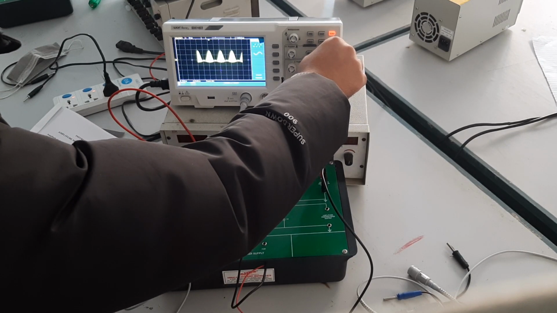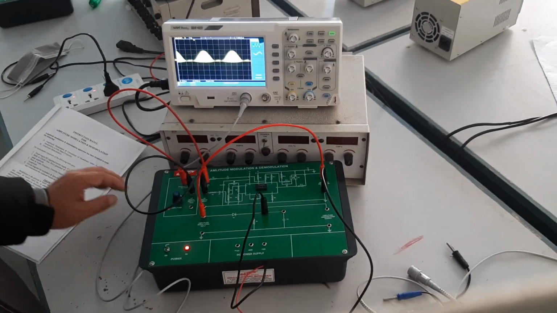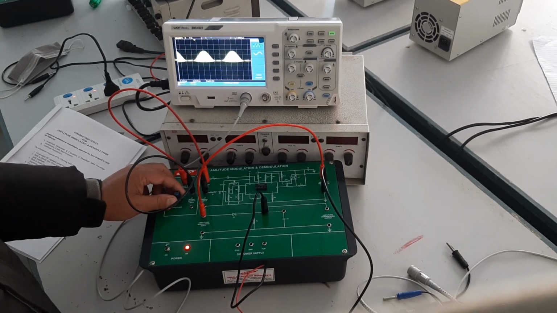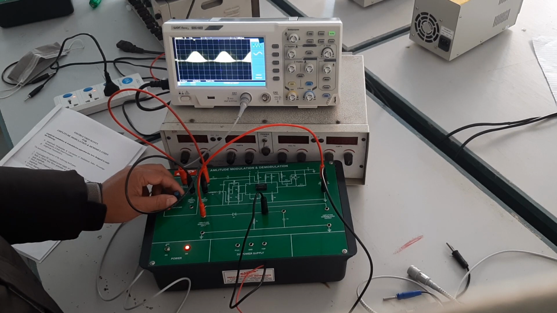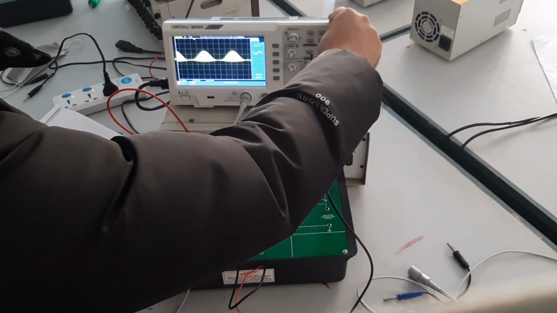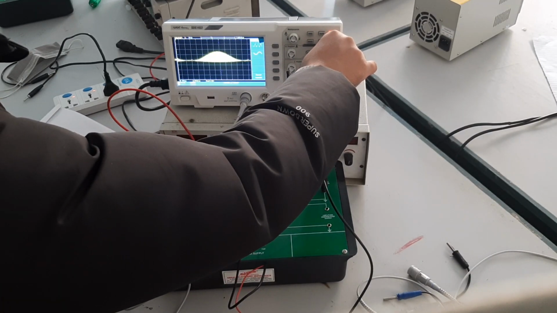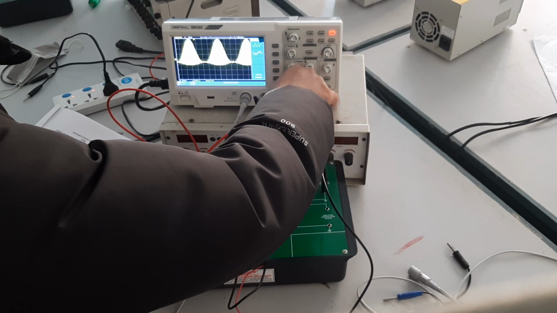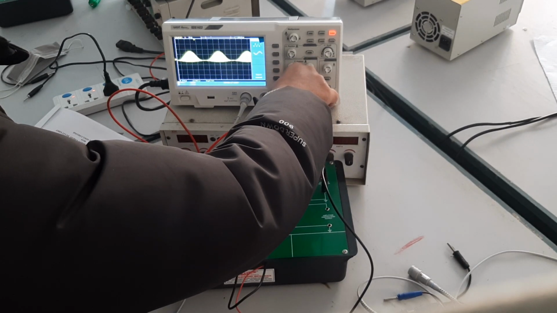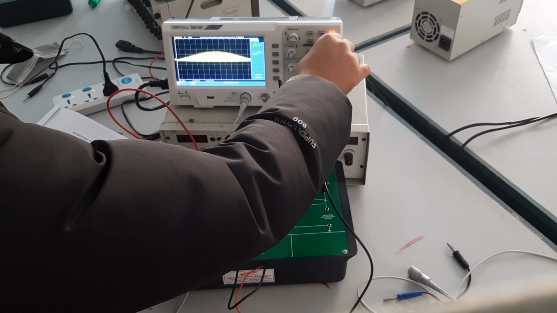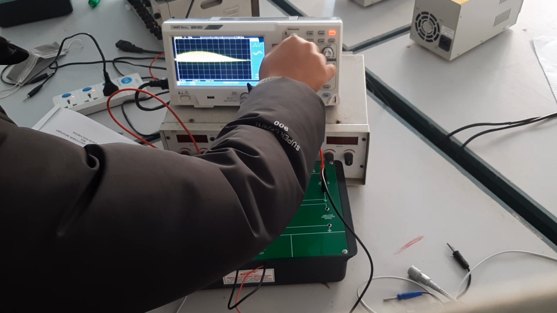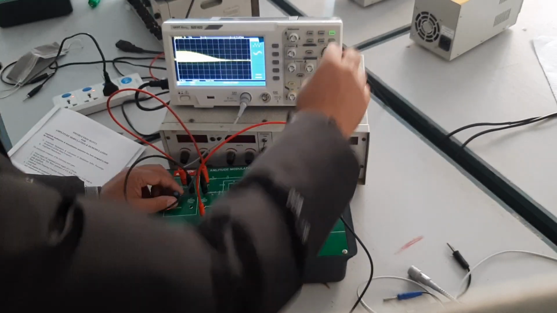You can see. Let's decrease the amplitude of the message signal slightly and slowly, by decreasing the amplitude of the message signal. You can see the demodulated output.